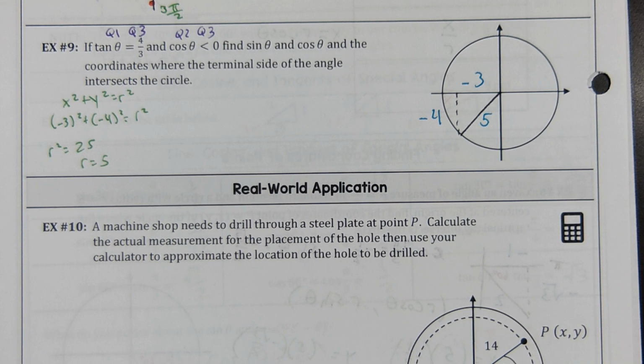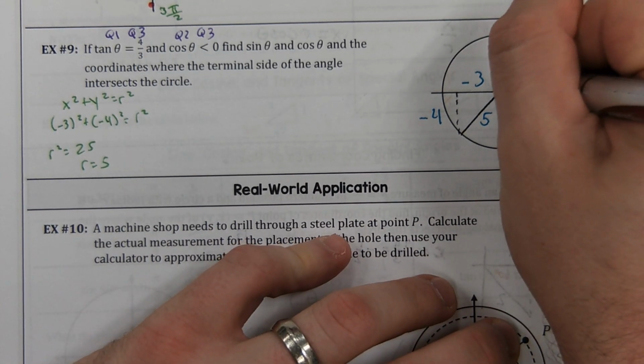The other one would be the 5, 12, 13. Also all over the SAT. You'd be amazed how often you see a 6, 8, 10 on the SAT. That's a 3, 4, 5 times 2. Shows up all the time. Anywho, our theta is actually here.